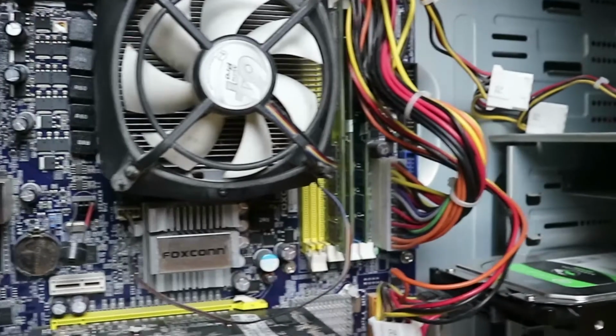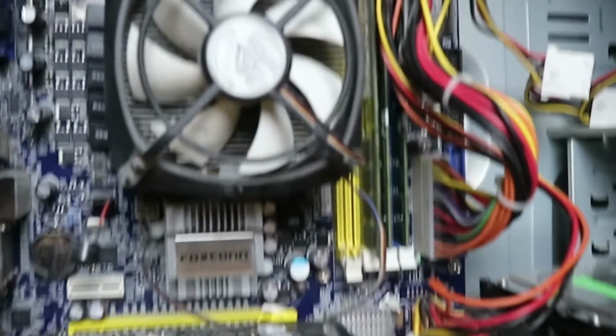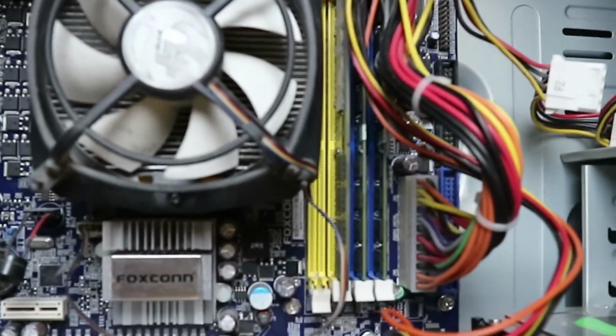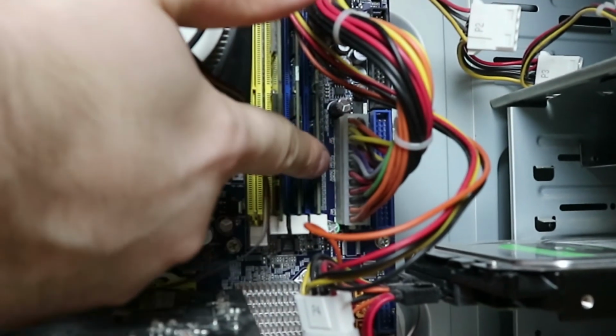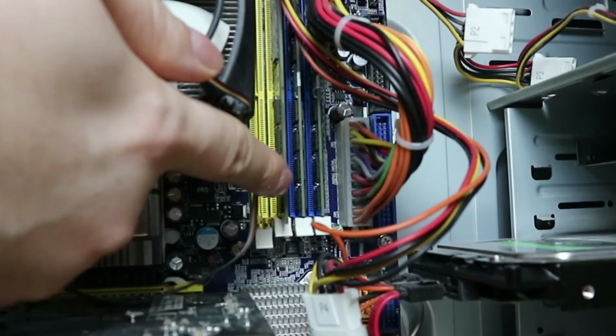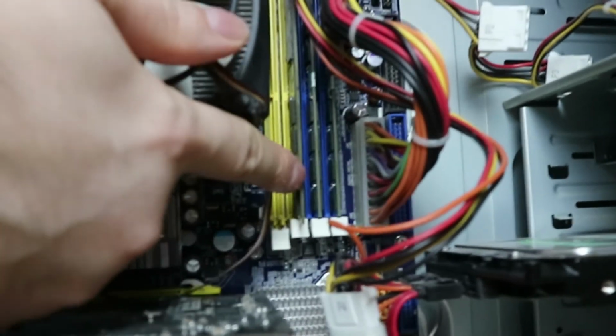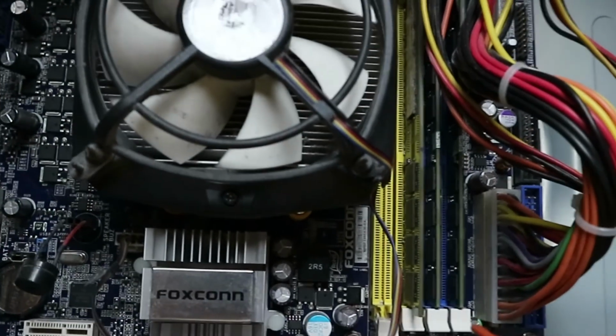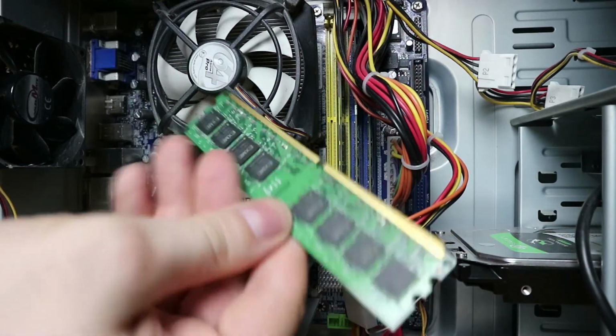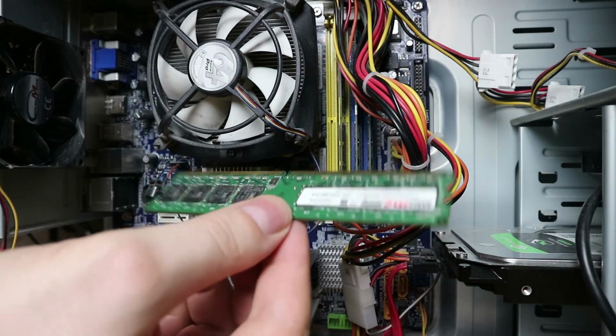Hope this helps. So while I did show you how to actually scan the memory for errors, I didn't find an error, and this did not solve the problem that I had with this computer. However, removing this one memory bank that is closest to the CPU actually did solve a problem, because I put it back in, the computer ran, and after a few hours of running, it started crashing again. So I just did what I did before.